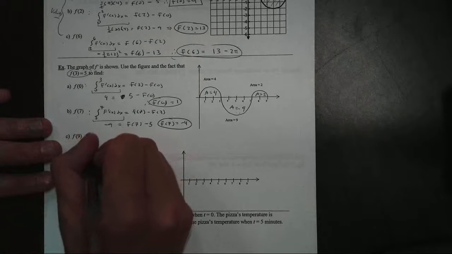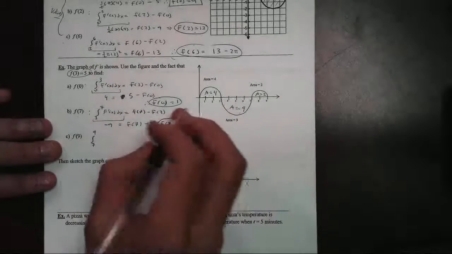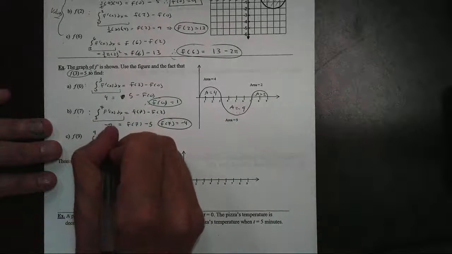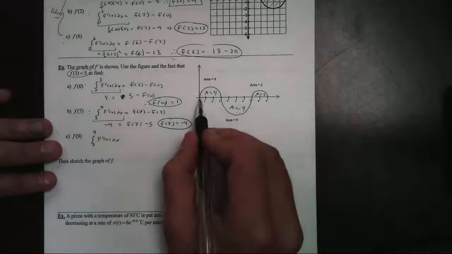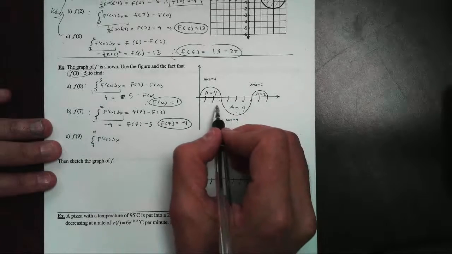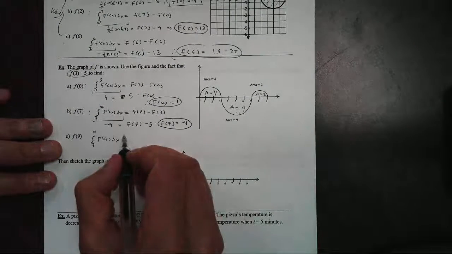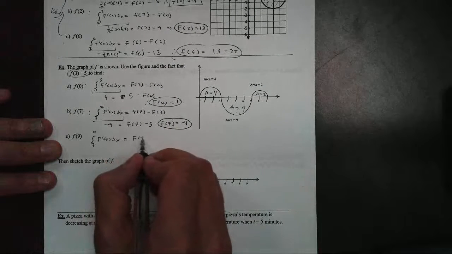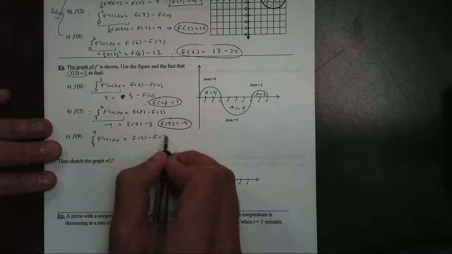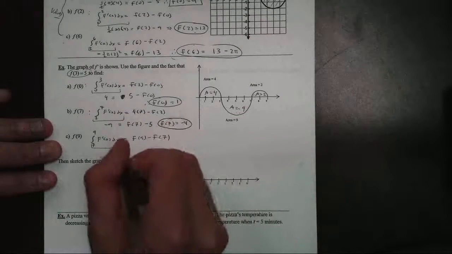So between, and I'm going to start at 7 again. I can start anywhere I wanted to as long as it's on the x-axis. 7 to 9, f prime of x dx. We can start anywhere on the x-intercepts here because remember, we measure area to the x-axis. So these are like my critical numbers. I can use them. That's how we use them here. So we get f of 9 minus f of 7. We know this area between 7 and 9 is 2.